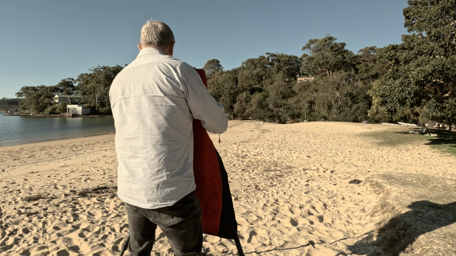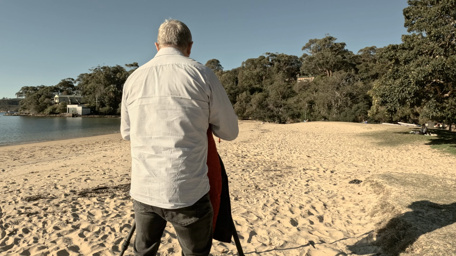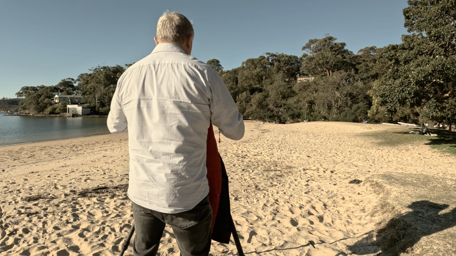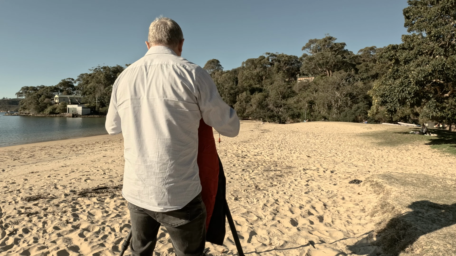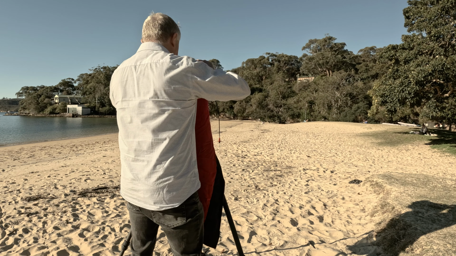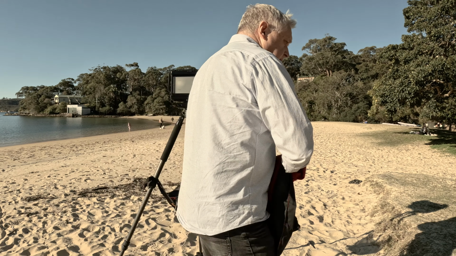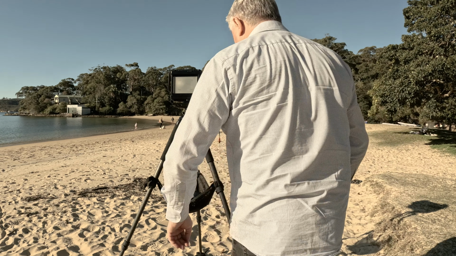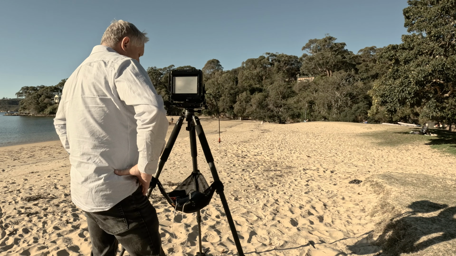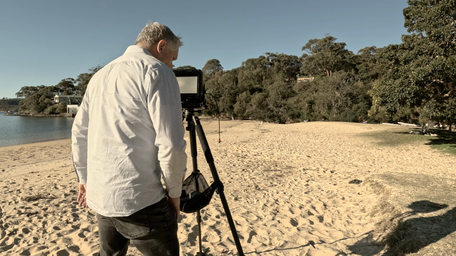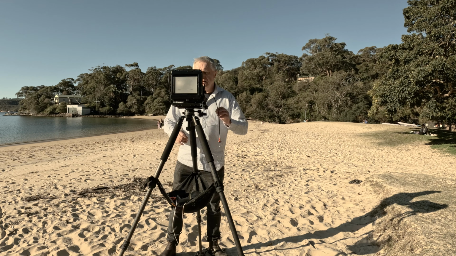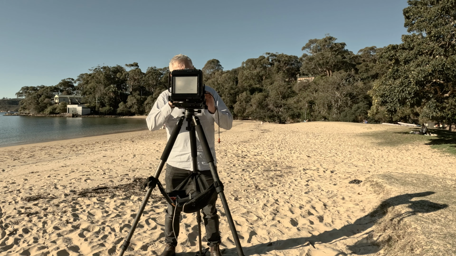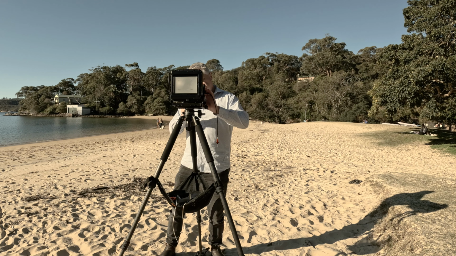Now, tighten everything down. Yep, tight, tight, tight, tight. Okay. F32. Actually, I might go to F22 and make it a 60th. Now, use the same one, don't change anything.